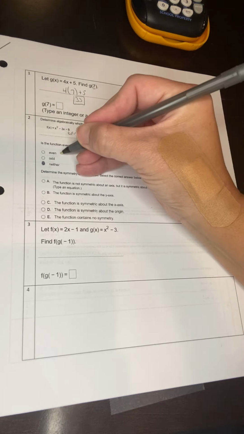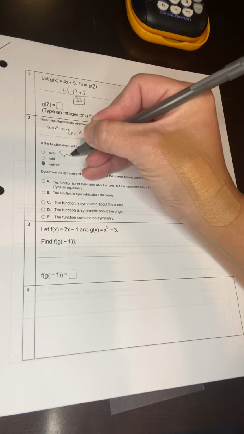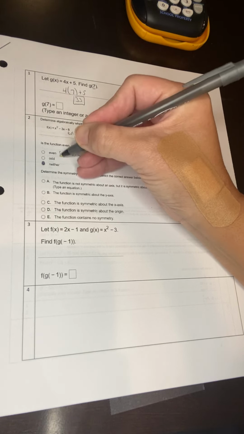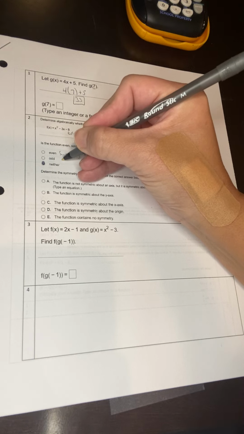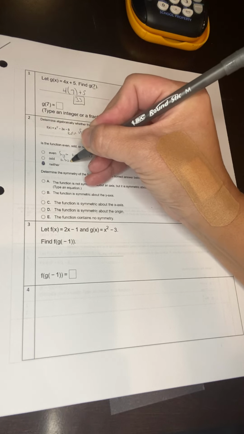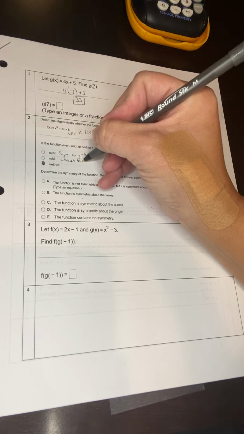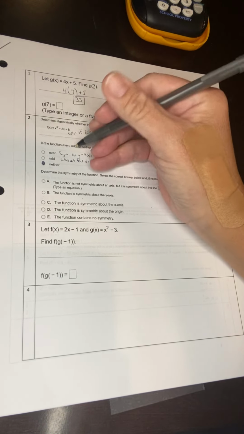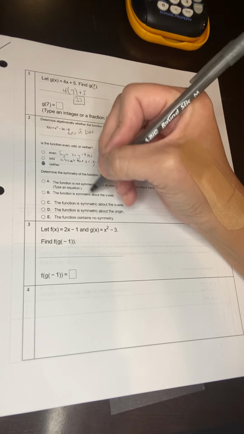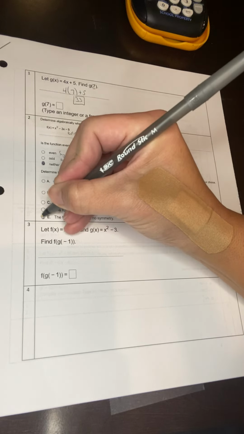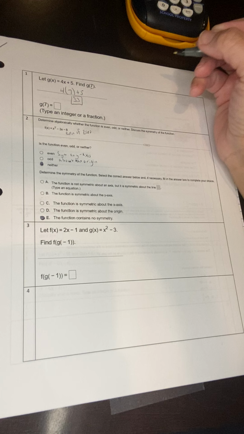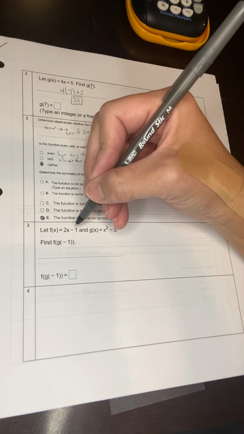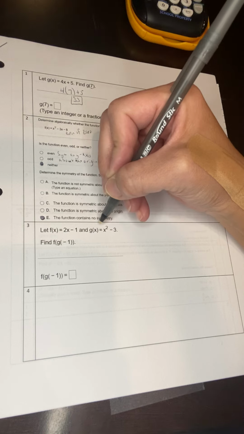Symmetry, if a function's even, it's going to be symmetrical on the y-axis. If it's odd, it's going to be symmetrical about the origin. Sorry for the handwriting, guys. If it's neither, it's going to have no symmetry. So that's fairly easy.